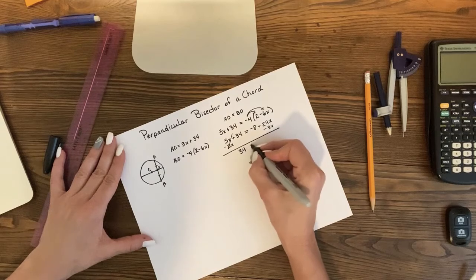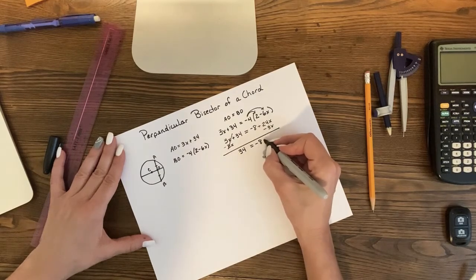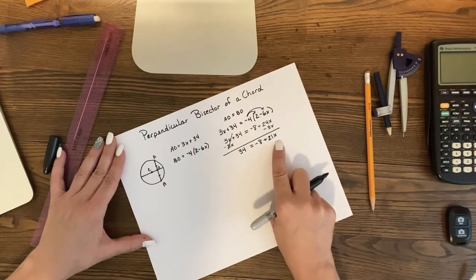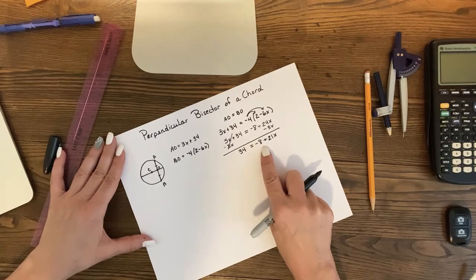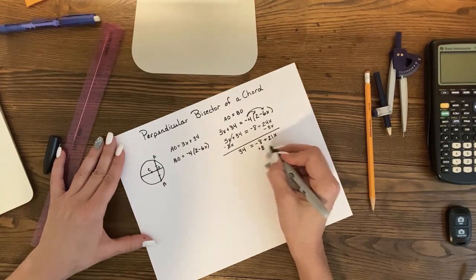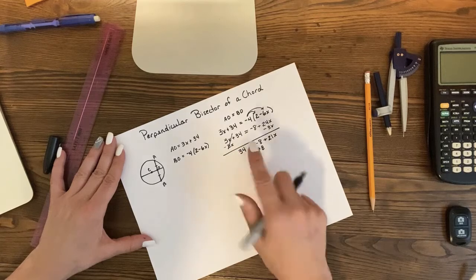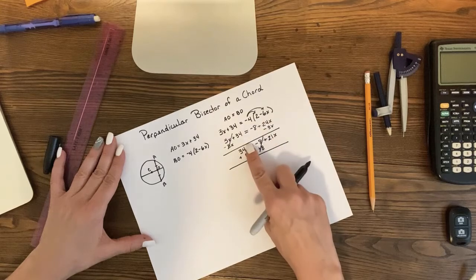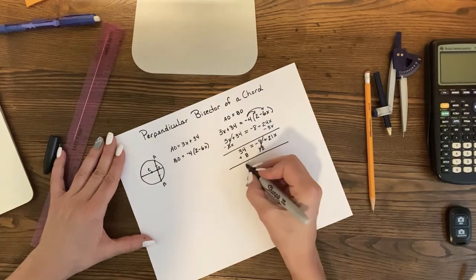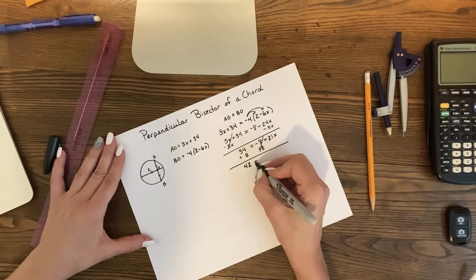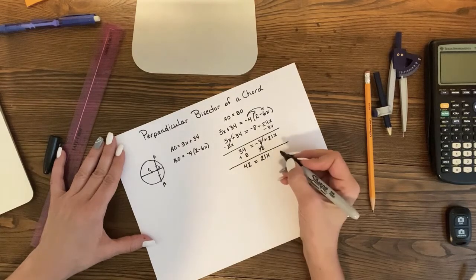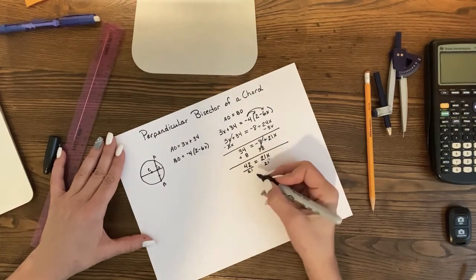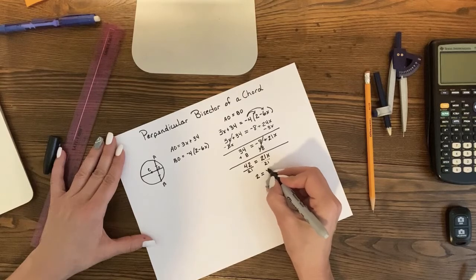So 34 is left, equals negative 8 plus 21x. And again, I want x to be by itself on this side of the equation. So I'm going to add 8 and move it over, because what I do to one side of the equation, we do to the other. So adding up my 34 and my 8, I will get 42 equals 21x. And from here, I'm going to divide each side by 21, giving me 2 equals x.